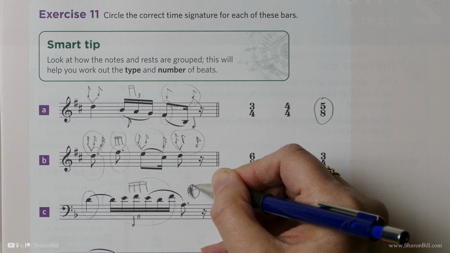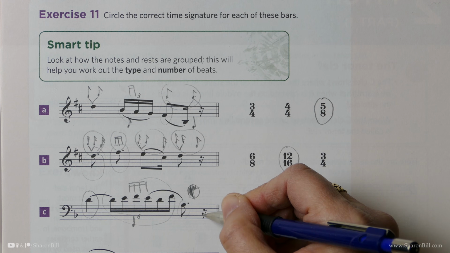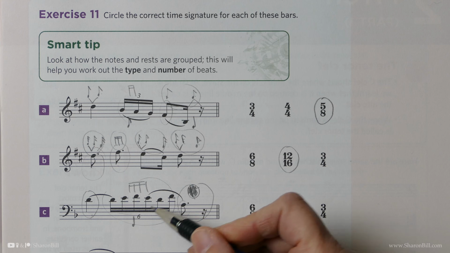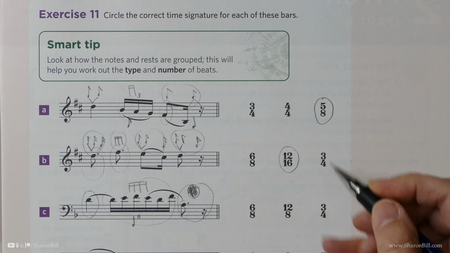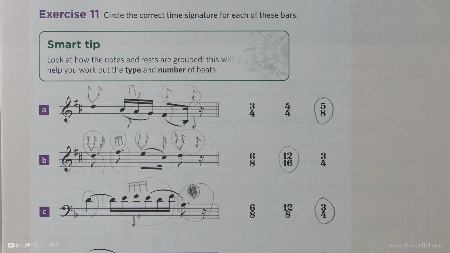The dot is half as much again, so we have 3/4 of a beat here, and then this semiquaver rest completes the crotchet beat. So we have 1, 2, 3 crotchet beats, and so that will nicely explain that.